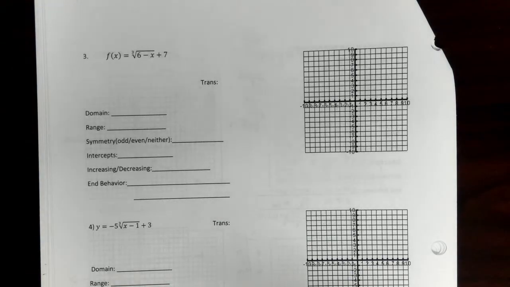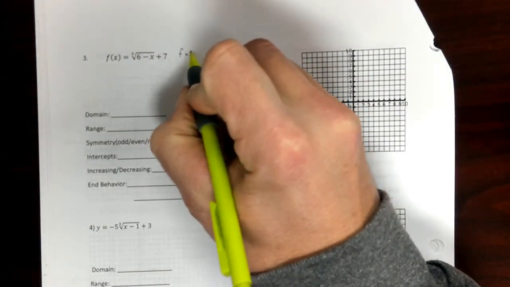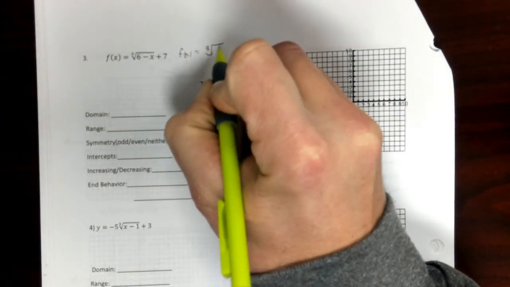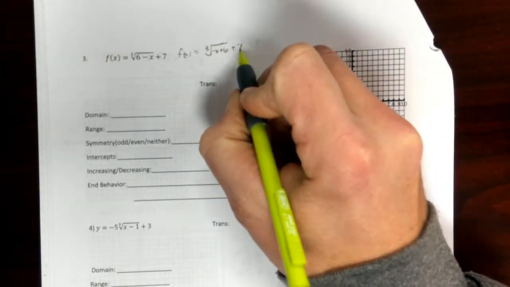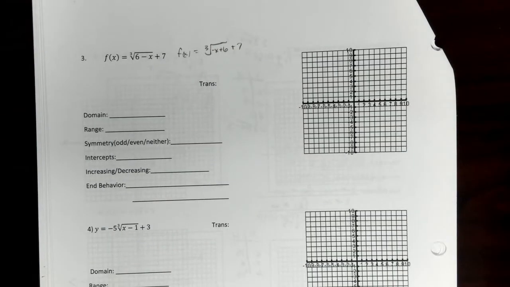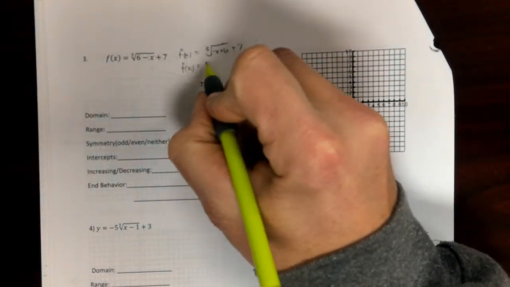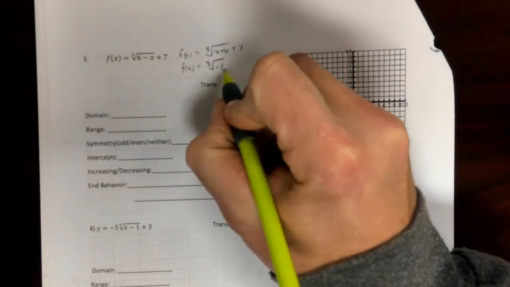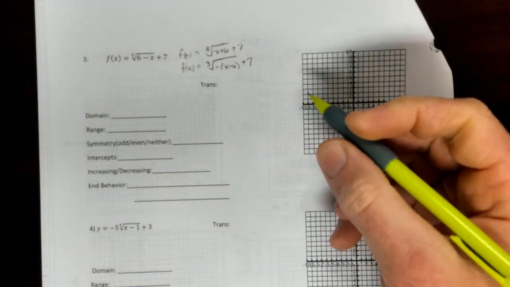Alright, let's look at number 3. Now, number 3, we can see that we have a negative x value right here. So we could rewrite this as f of x equals the cube root of -x plus 6, if you're used to seeing it written like that. Now, there's a problem here. We have a negative x, so we need to factor out that negative. So I'm going to say that's the cube root of -(x minus 6) plus 7.